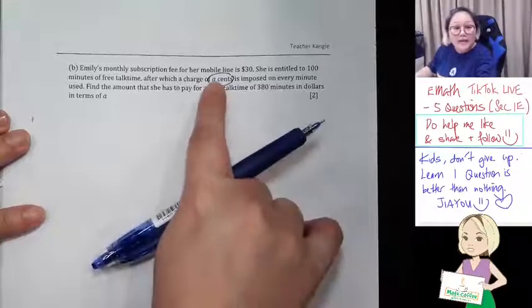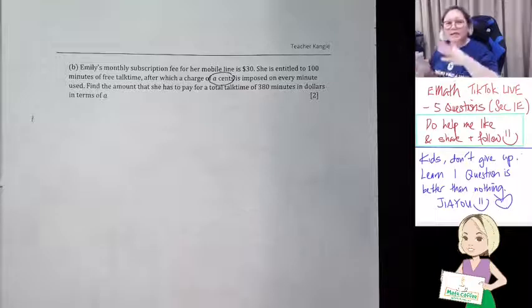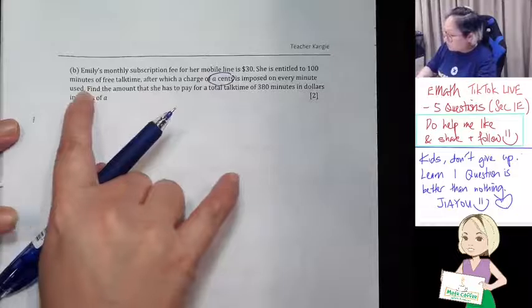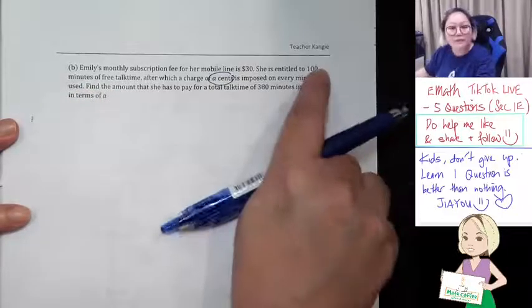Take note, this is A cents. Usually you will see 20 cents, 30 cents, but because this is algebra, they put it as A cents. It's imposed on every minute used. Of course it's after the 100 minutes. The first 100 minutes is free.